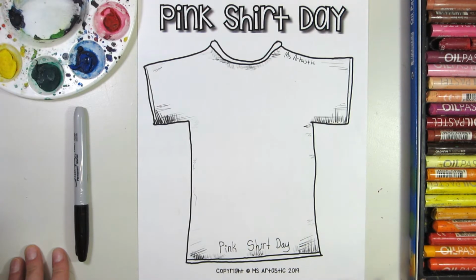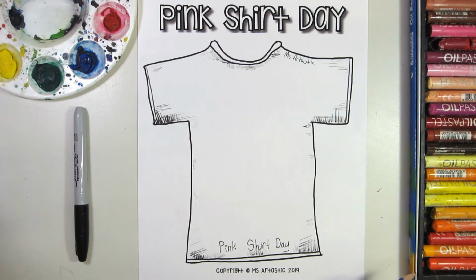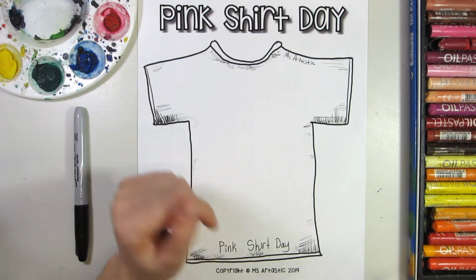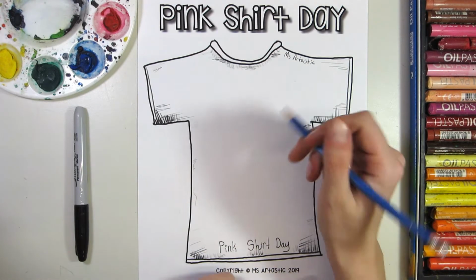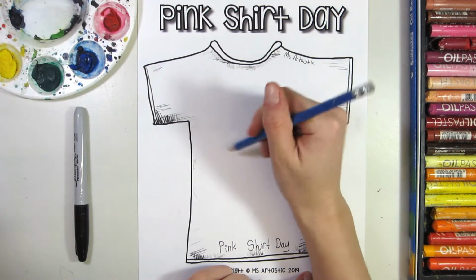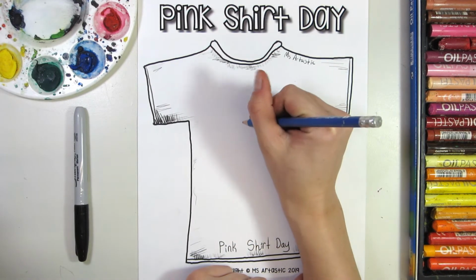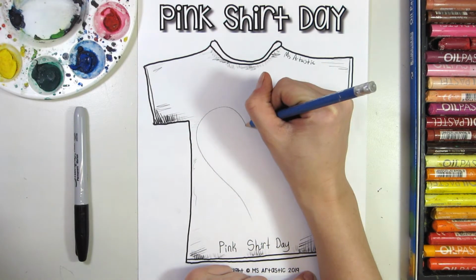and I'm going to think about it as a kind of vessel to show what Pink Shirt Day means to me, what kindness and love means to me, and the importance of it through symbols and imagery. So for this, I'm going to be focusing on a love, kind of heart design. So I'm just going to start.